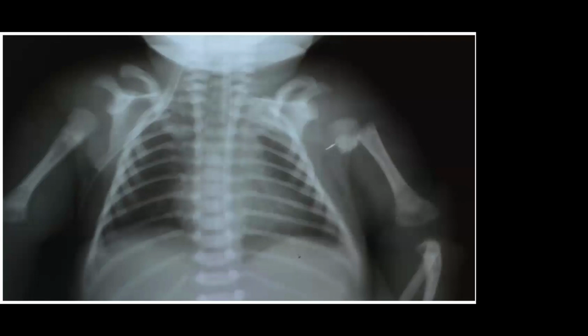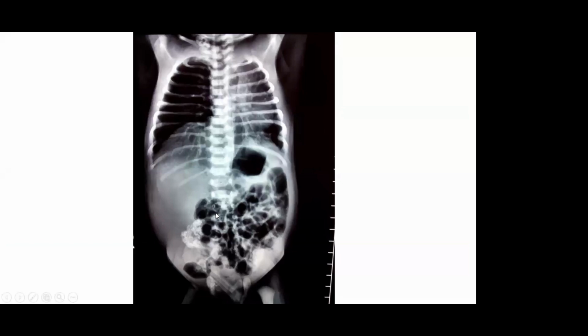What is this? See the left humerus. Yes. So see the peripheral areas. When an X-ray is there and somebody tells you there is a finding and the lung fields are baffling you, check out the peripheral areas. That's the key here. Perfect.